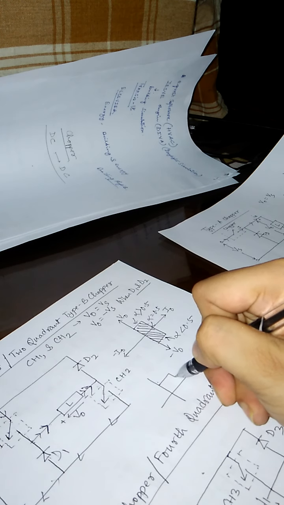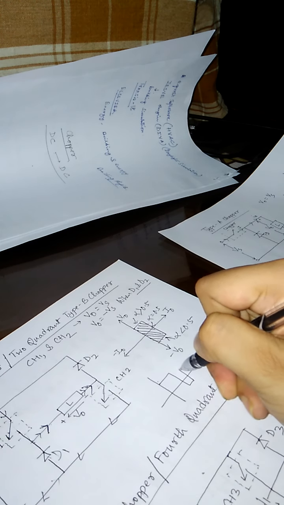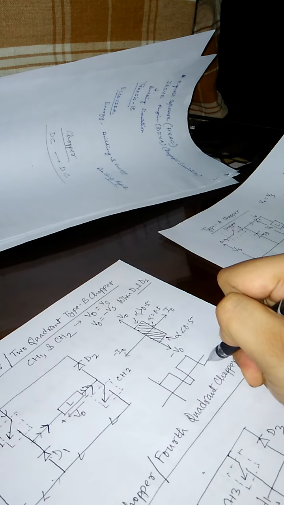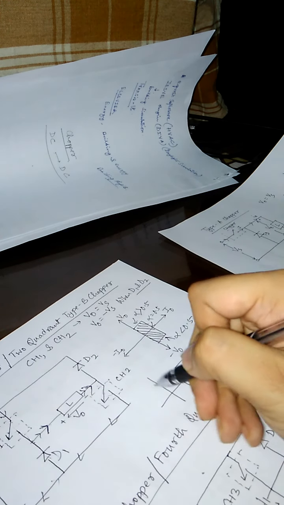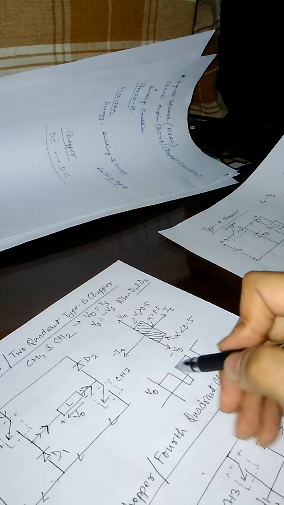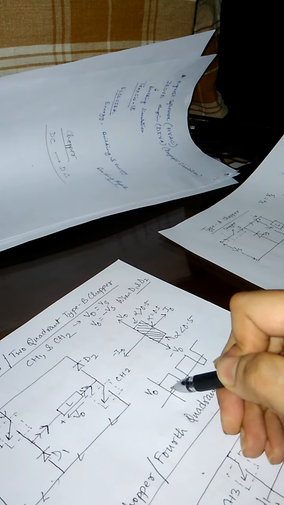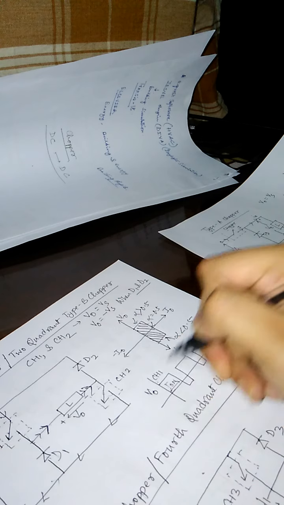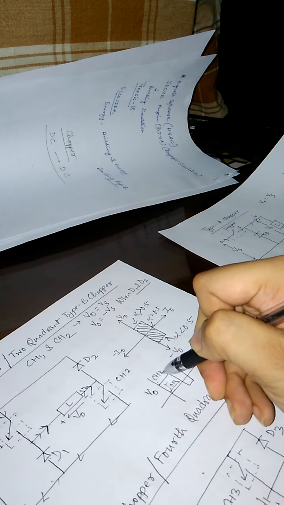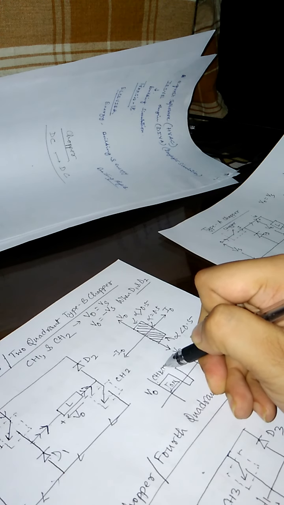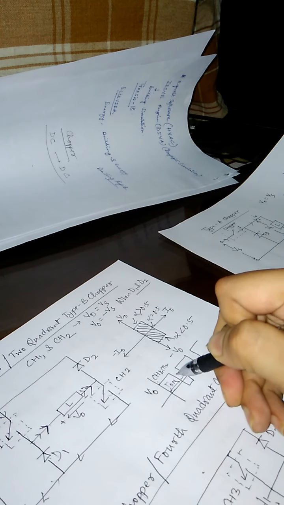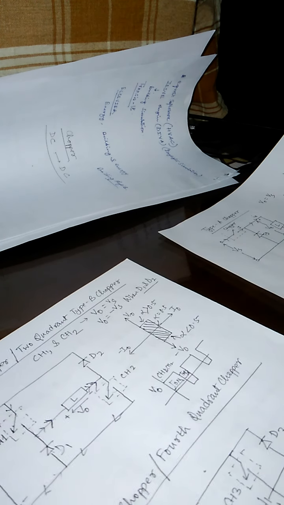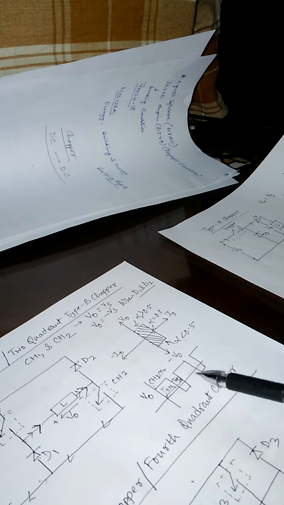Suppose this is a voltage waveform. Here you can say that this is T on, that means the chopper circuit is on, and this is T off, that means the chopper is in non-conducting mode.